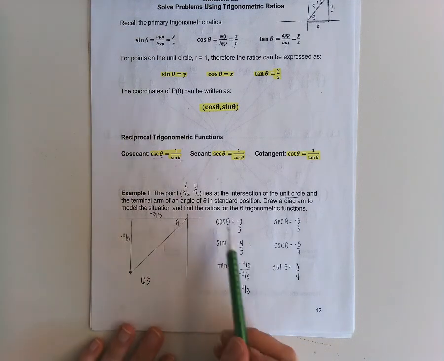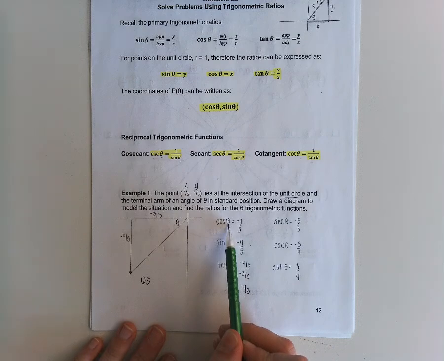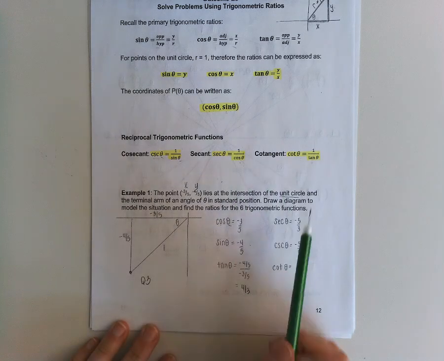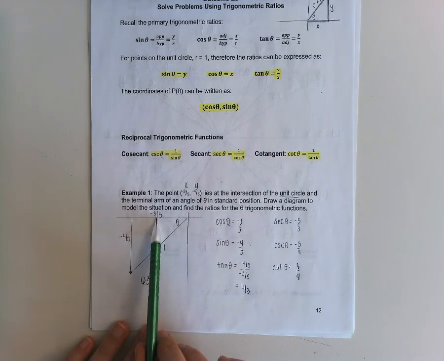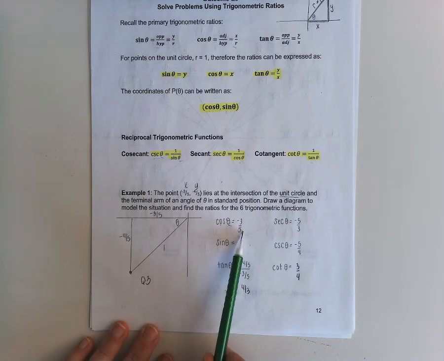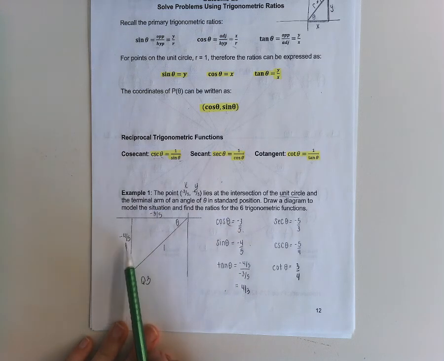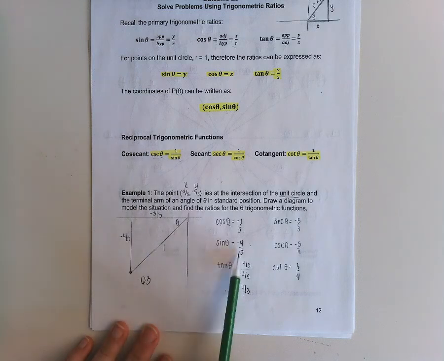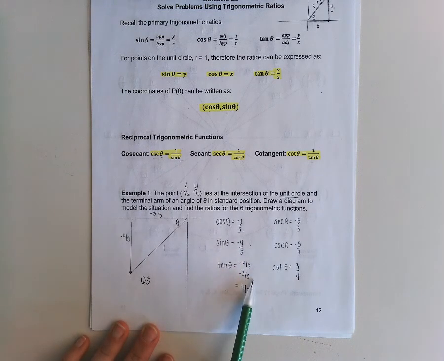So when you're looking to find cos of theta, remember that's going to be your x value, so -3 over 5. For sine of theta, it's your y value, so -4 over 5. And for tan, it's y over x, so -4 over 5 over -3 over 5, which simplifies to 4 over 3. I believe there might be an error in the notes for this one, so just double check you have the right value written there.